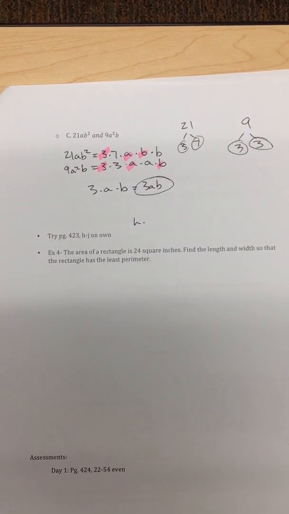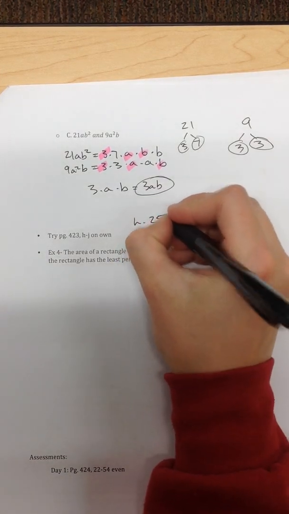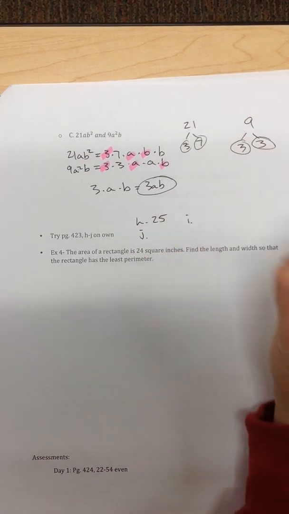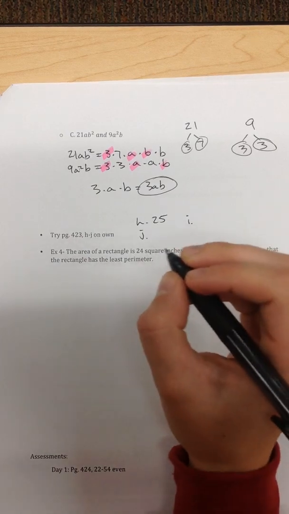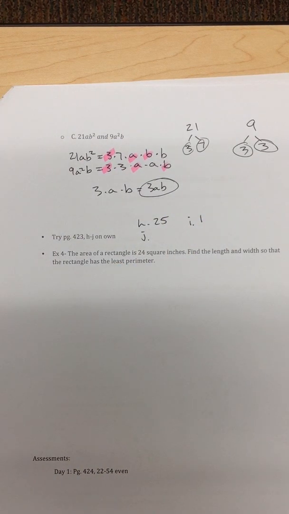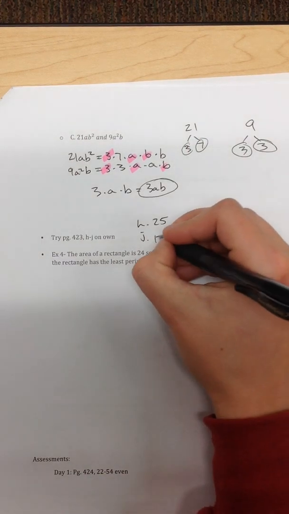Okay, so you guys try on 423, try out h through j, and I'll get you some answers here. So h, they got 25. I is 1, so there's nothing you can pull out of those, so the greatest common factor is 1. And then j, they got 12abc.